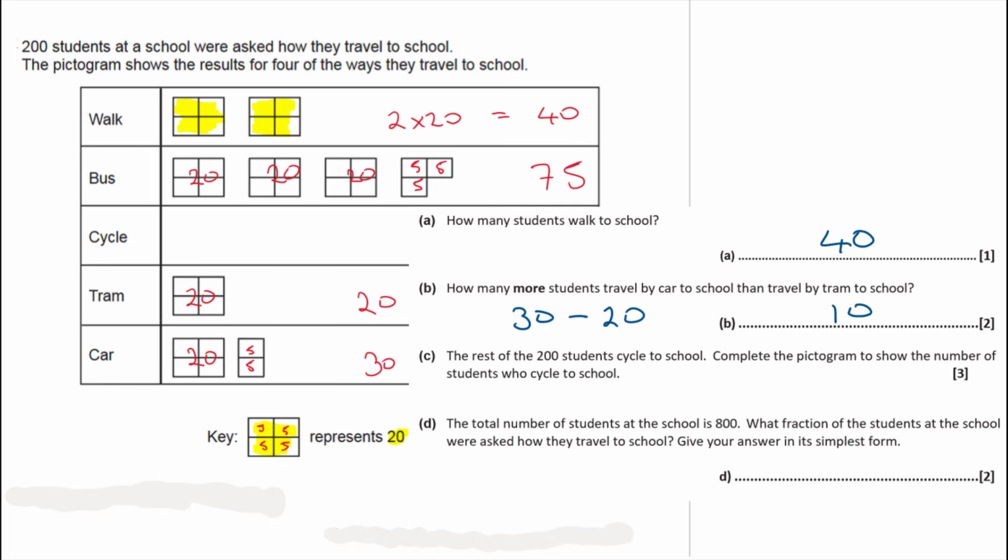So if we add all those up, 40 plus 75 plus 20 plus 30, what's that equal to? 20 and 30 is 50, add 40 is 90, add 75, that's 165 in total. So if you've got 200 altogether, then if we take away 165, that leaves us with 35. Okay, so we need to represent 35 people cycling to school.